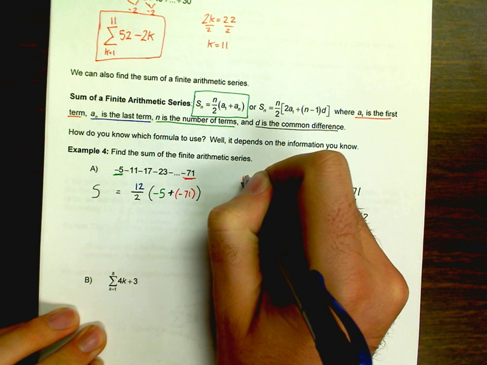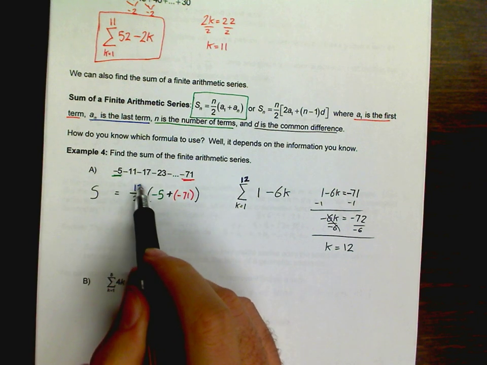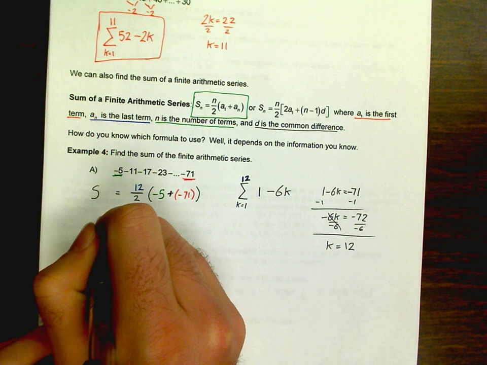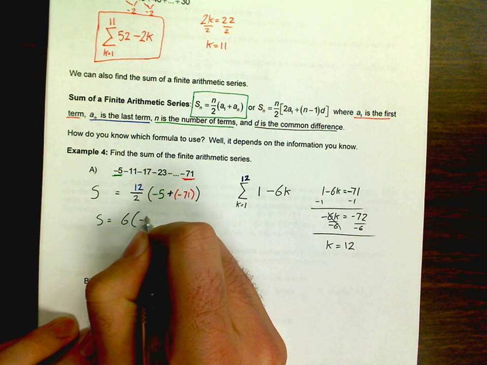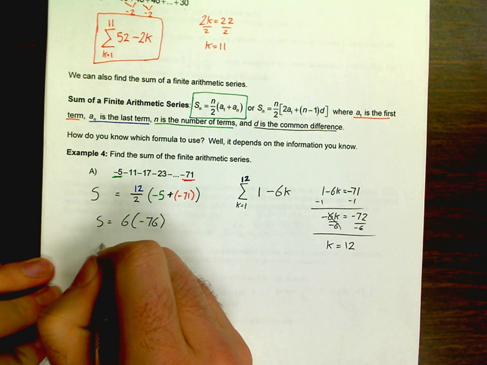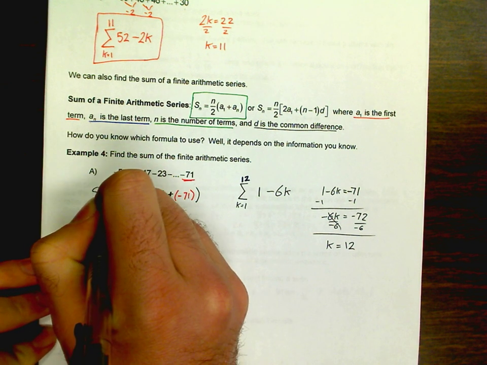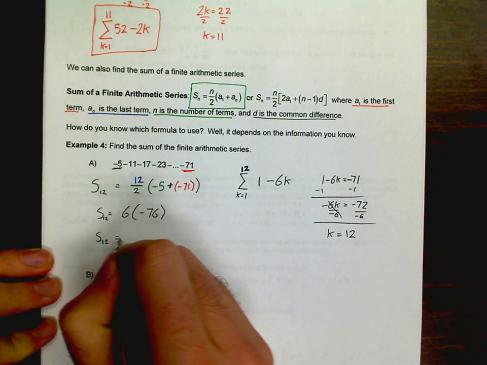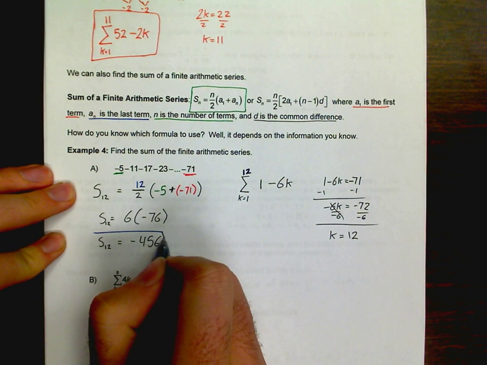Now this is something you're just going to type into your calculator. Please make sure, if you choose to just type it in as is, that you put parentheses around it, or you can do some simplification on your own. So this is 6 times negative 76, and we get the sum of the first 12 terms. That little 12 subscript is just to tell you how many terms you're adding up. It is equal to negative 456. Clear as mud. Good, moving on.